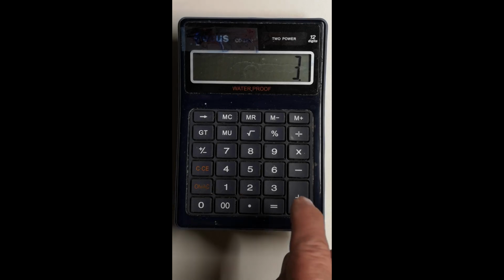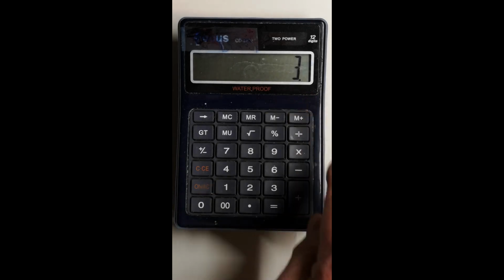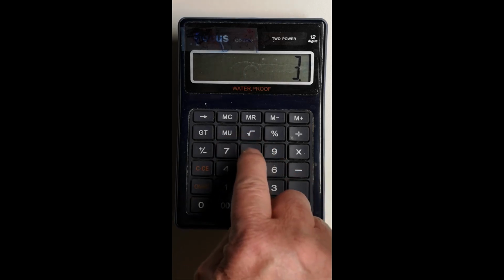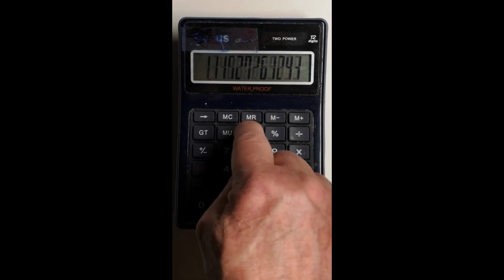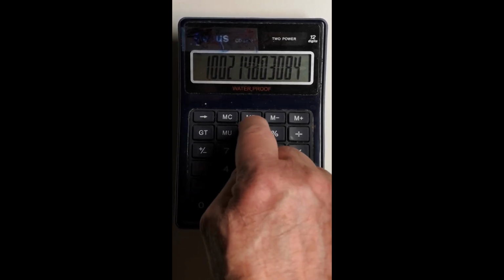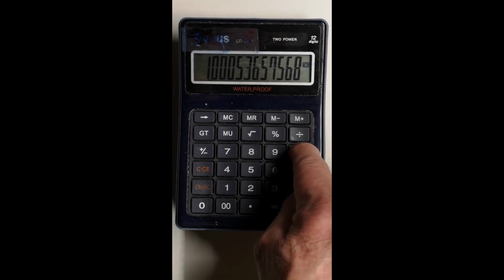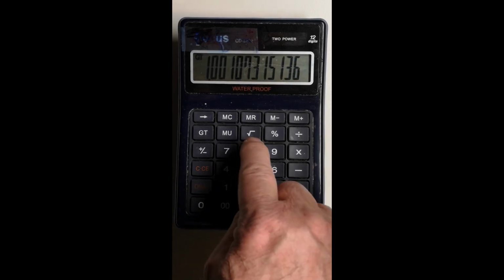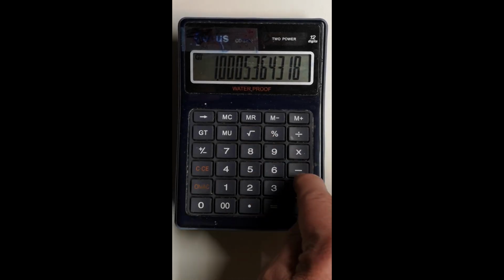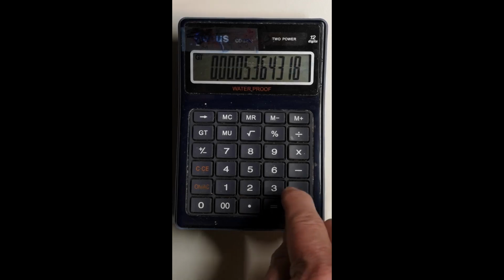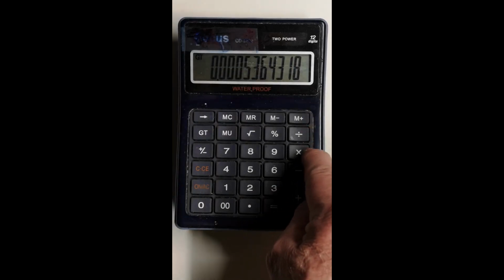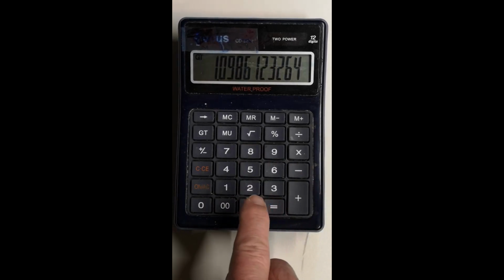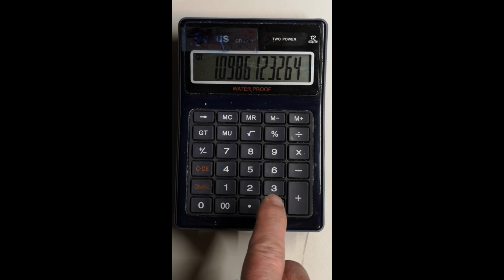Example, let's find the ln of 3. We input 3. We use the 2048. That means pressing the square root 11 times: 1, 2, 3, 4, 5, 6, 7, 8, 9, 10, 11. Then you multiply by 2. Then you minus 1. And you get the square root of that. And you minus 1 again. And you multiply this value by 2048. And there you have the ln of 3.